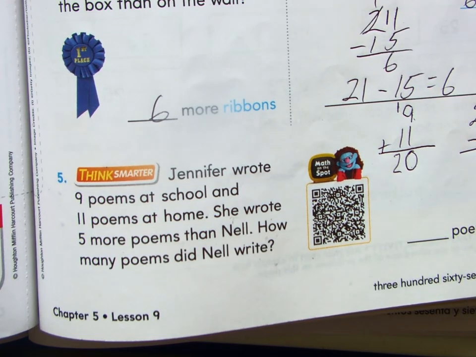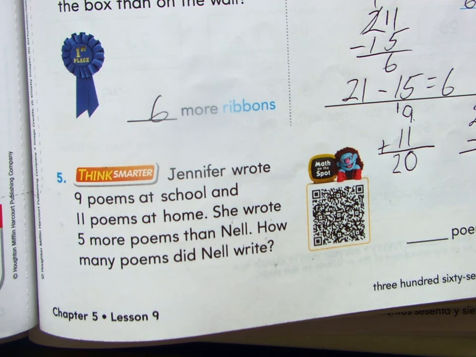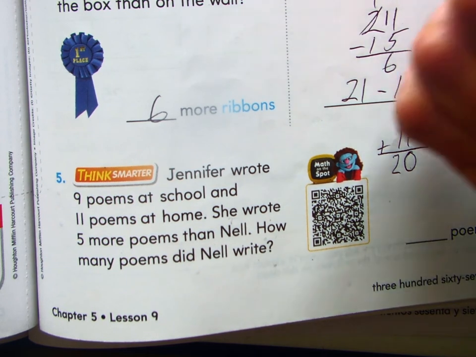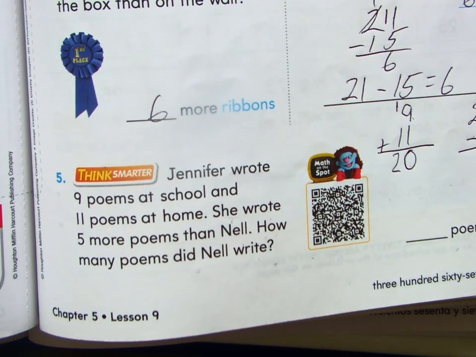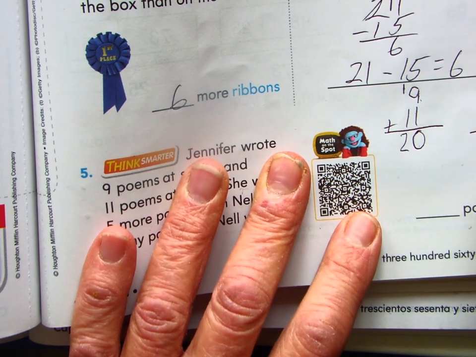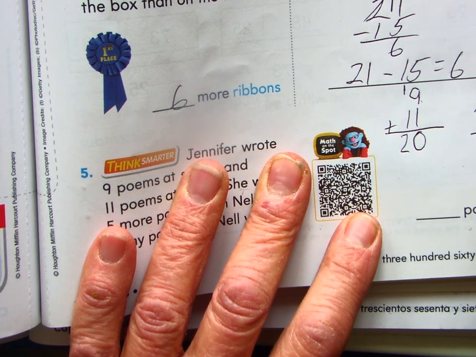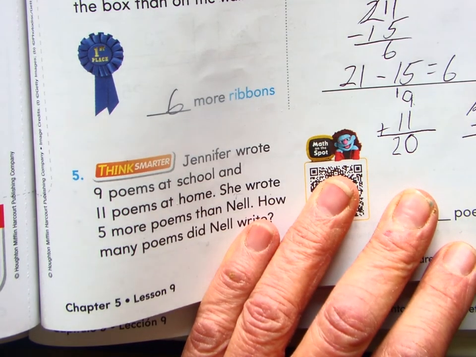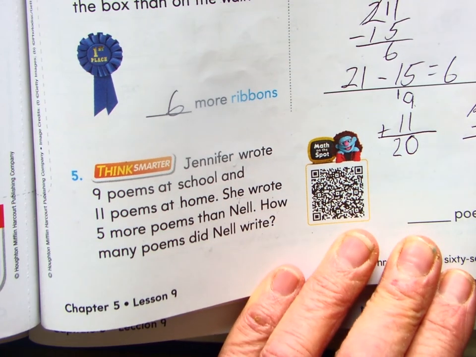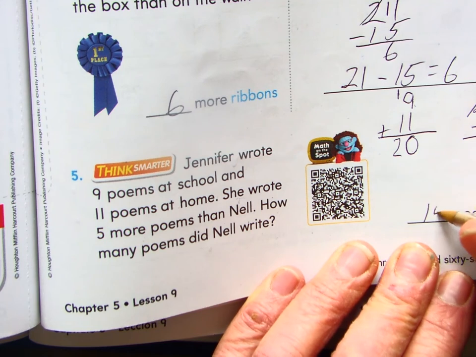Okay? She wrote 5 more than Nell. Nell can be a girl's name or a boy's name. Usually a girl's name, actually. 0, take away 5. Can you take away 5 from 0? No. Don't put 5, take away 0. We have to borrow. The 2 becomes a 1. The 0 becomes a 10. Now we have 10, take away 5. It's 5. But this is a 1, not a 2. 1, take away nothing. 1. 15. Does that sound right?